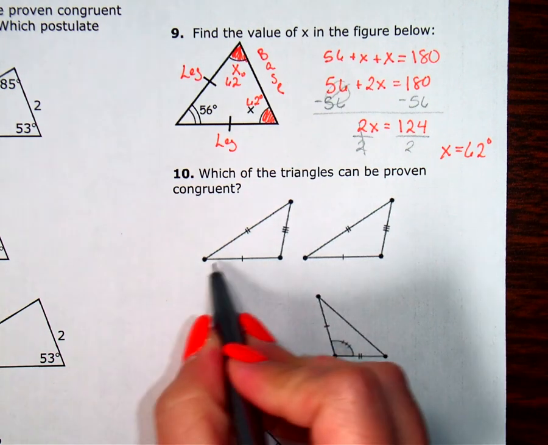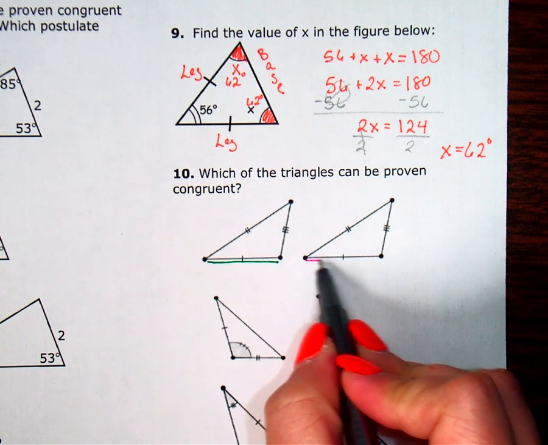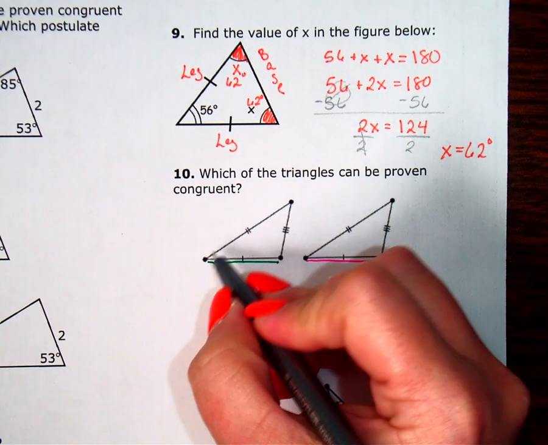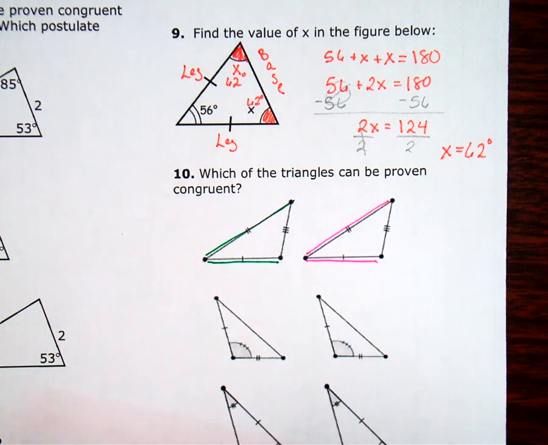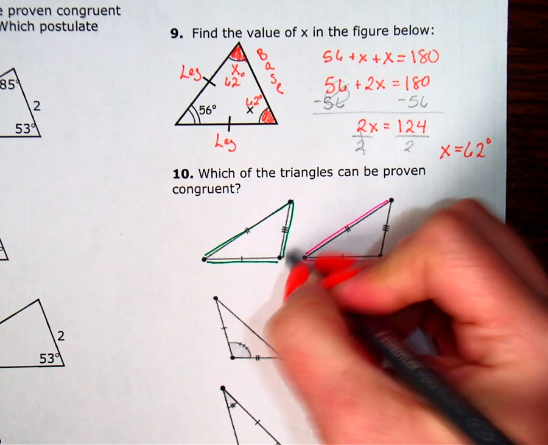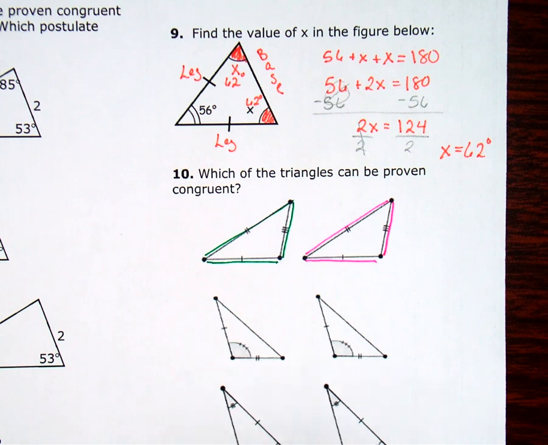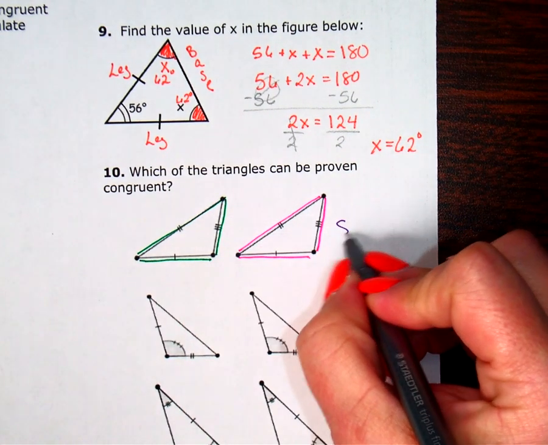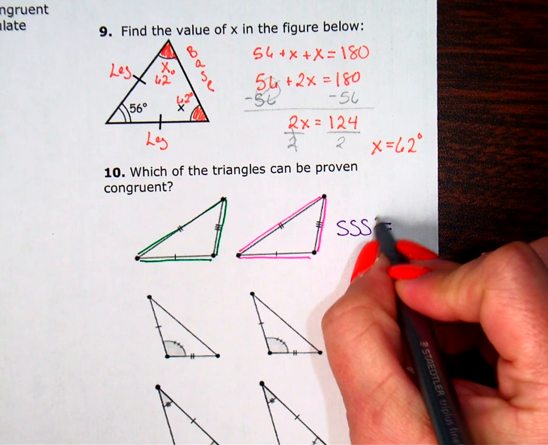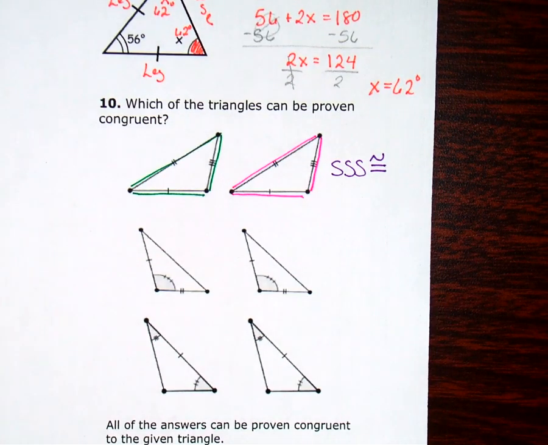Okay, so when I look at my first triangle, I see I have a single tick mark that matches a single tick mark. I have a double tick mark that matches a double tick mark. And I have a triple tick mark that matches a triple tick mark. So that means, remember, when they have the same number of ticks, they have the same length. So I can see all three sides of both triangles are selected. So side, side, side congruence. Yes, I can prove these are congruent using side, side, side congruence. Okay, let's look at the next one.